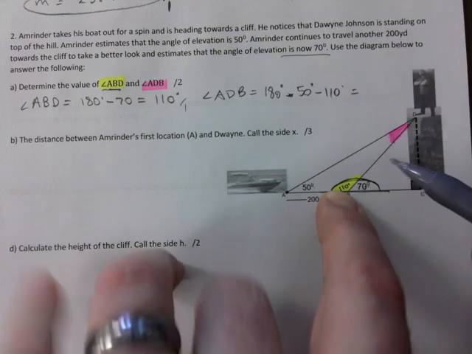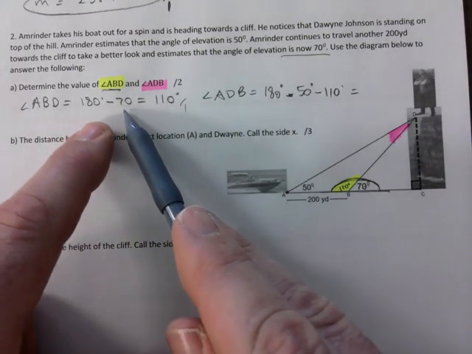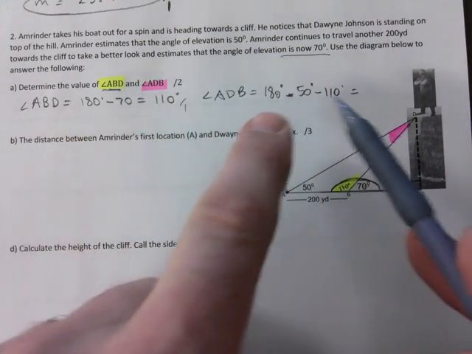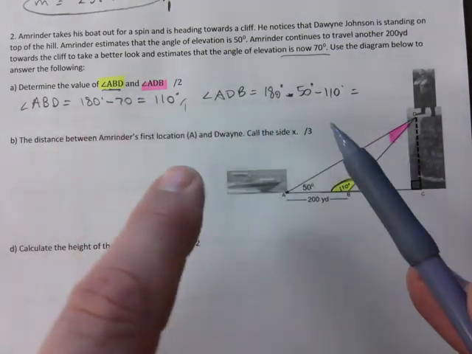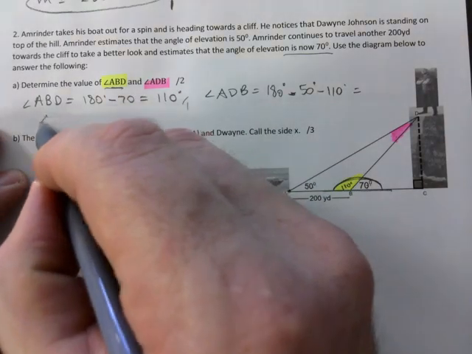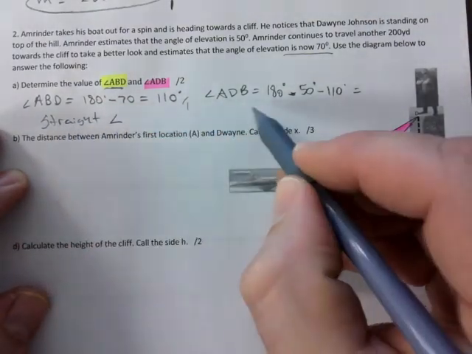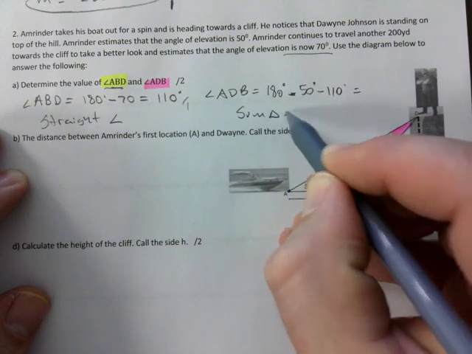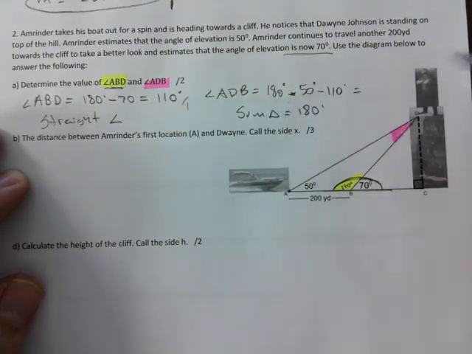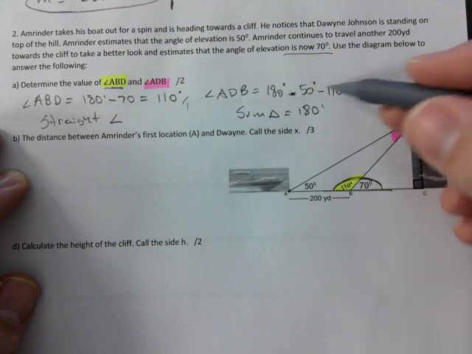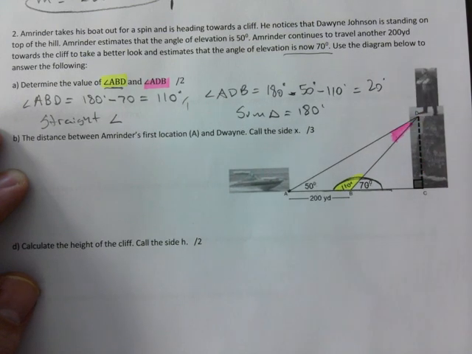Some students find it weird, like you only subtracted one angle here, and then you subtracted two angles there. What's up with that? This is a straight angle. This is the sum of angles in a triangle equal to 180. I'm using different properties. What do you get here? 20? Yeah, 20 degrees. So you get another mark for that one.